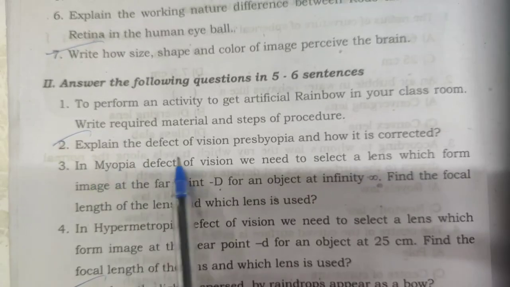Okay. After that, the 5-6 sentence ones. To perform an activity to get an artificial rainbow in your classroom, write the required material and steps of procedure. Explain the defect of vision, presbyopia, and how it is corrected.